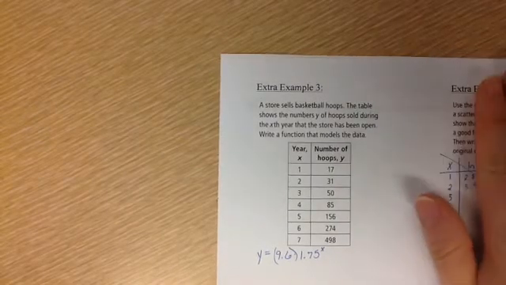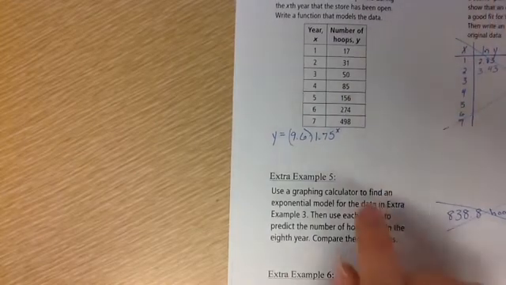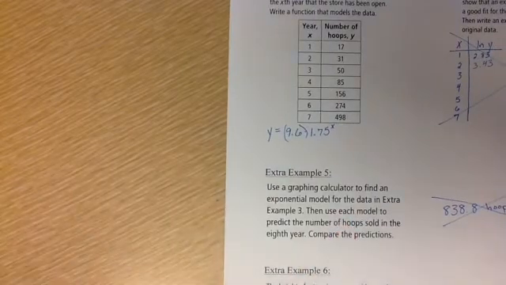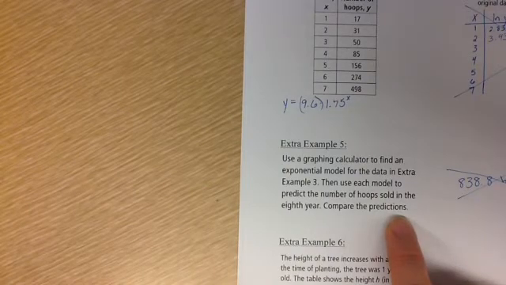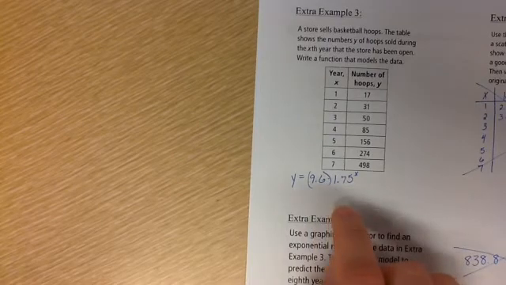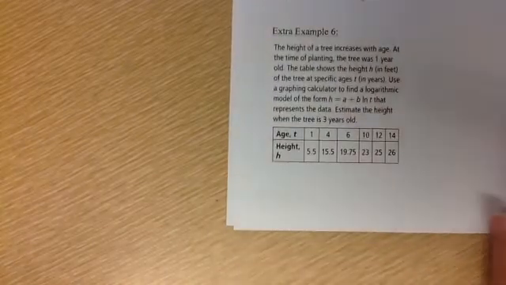So right now we're going to ignore example 4 over here. I'm going to come over here to extra example 5. So it says use a graphing calculator to find an exponential model for the data in extra example 3, which we did. Okay, and then use the model to predict the number of hoops sold in the 8th year. So we can actually use this model to predict the number of hoops sold the 8th year. So I'd like you to go ahead and do that. Okay, we'll discuss that in class. But now let's move on to example 6.